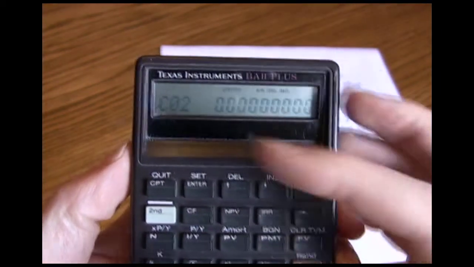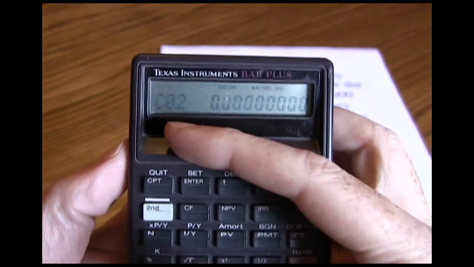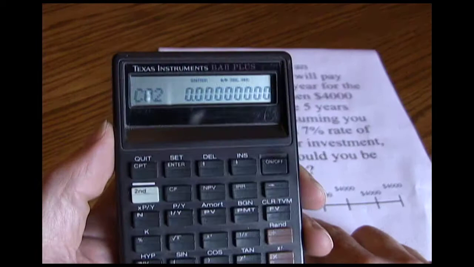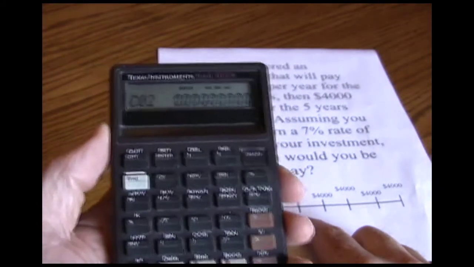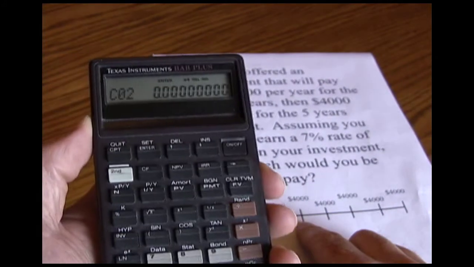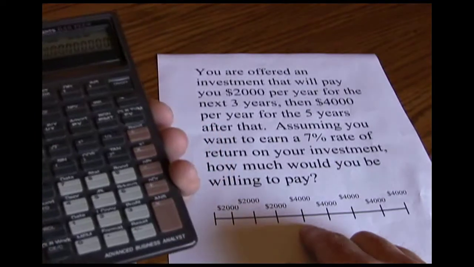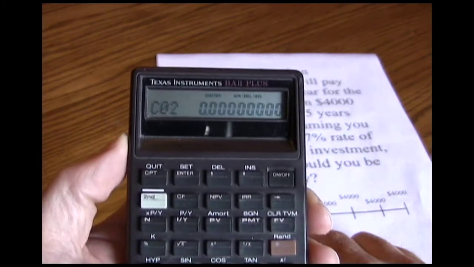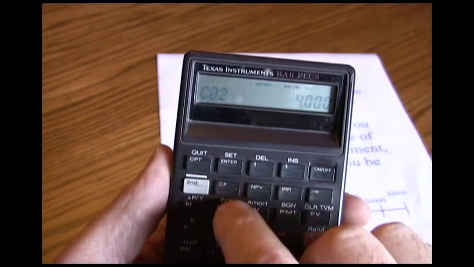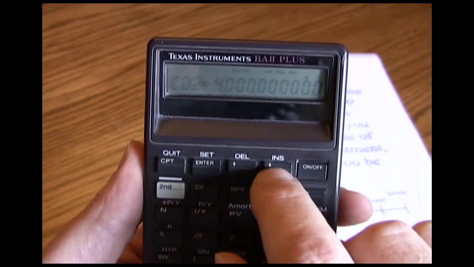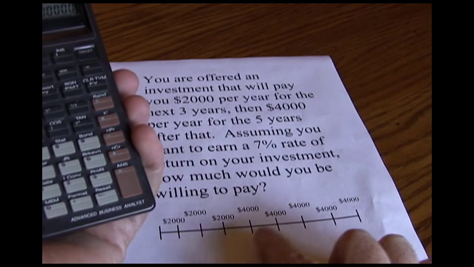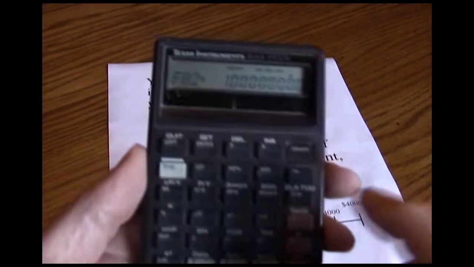Now this gets a little confusing. Here you see C02 would seem to imply the year 2 cash flow, but we're out here in year 4 now. The 2 actually stands for the second sequence of cash flows as opposed to the second year of cash flows. We're going to put in 4,000 for this cash flow 2, and it's going to recognize that it's already in year 4. It's the start of the second sequence, not the second year. So 4,000 is our second sequence. Enter that, go down, and again frequency. We had this cash flow for 1, 2, 3, 4, 5 consecutive periods.